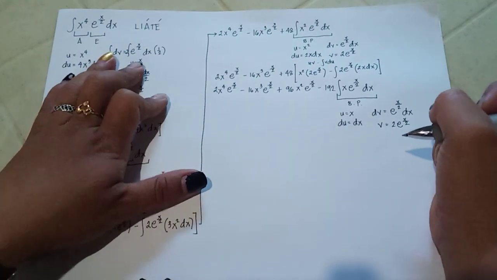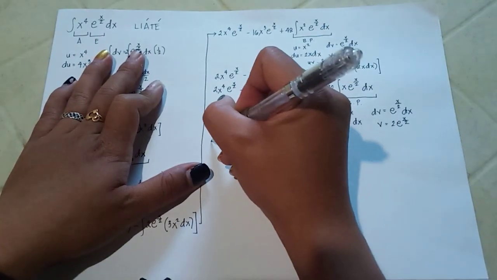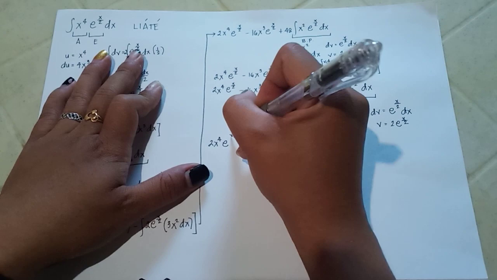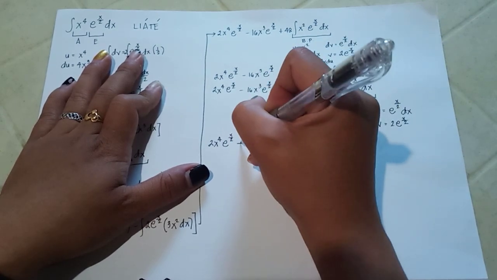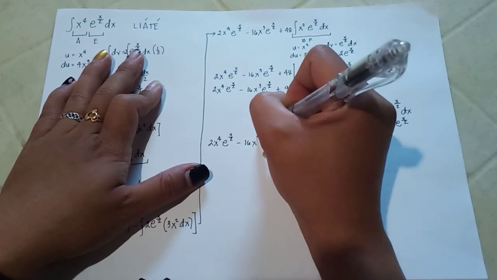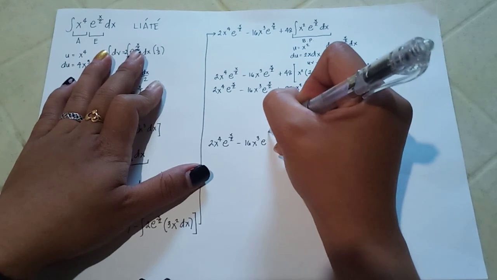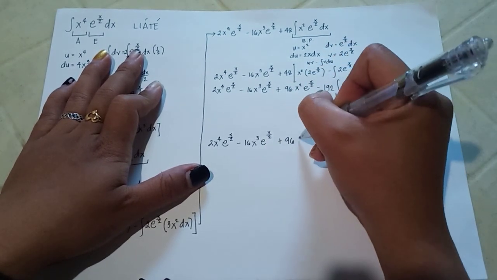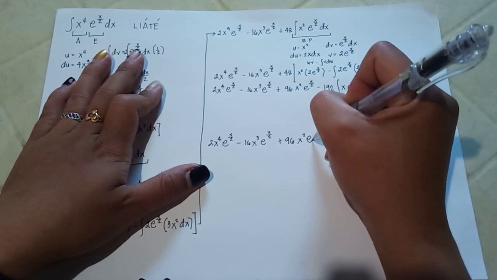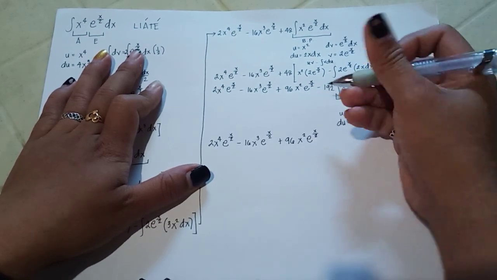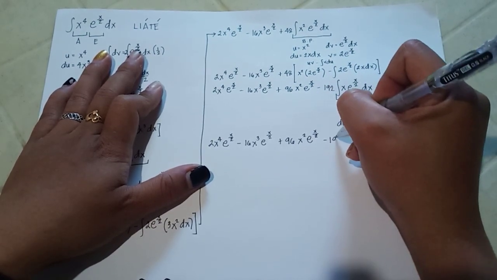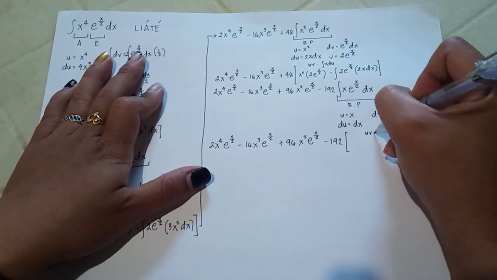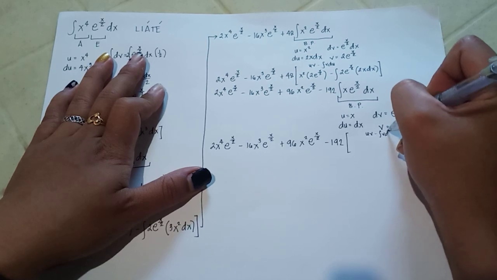Okay, continuing the equation, you will now have 2x raised to 4, then e raised to x over 2 minus 16x cubed e raised to x over 2 plus 96 x squared e raised to x over 2 minus 192 multiplied by uv minus integral of v du.